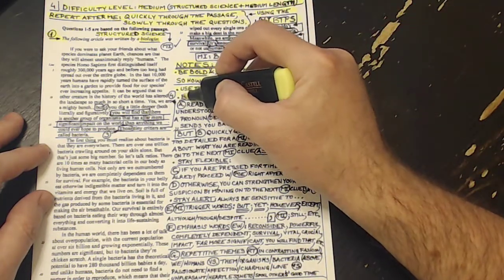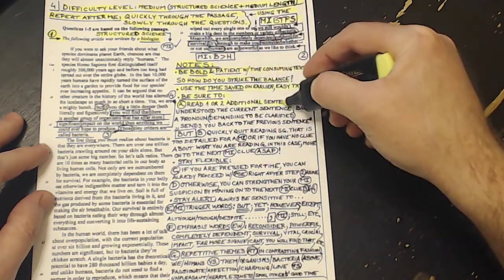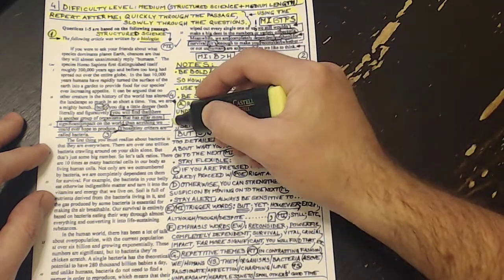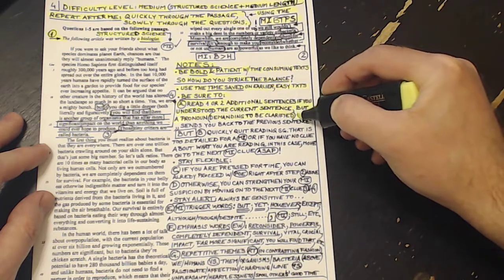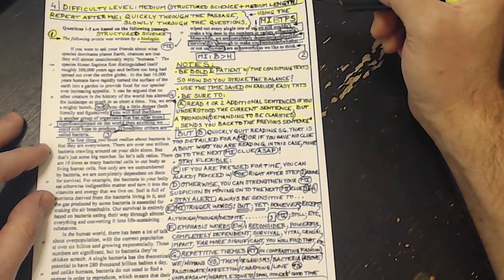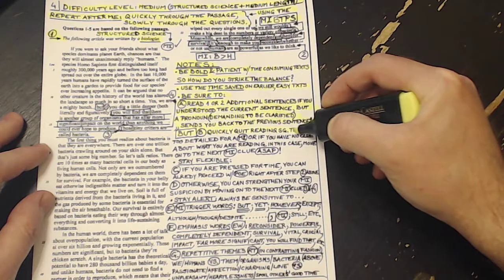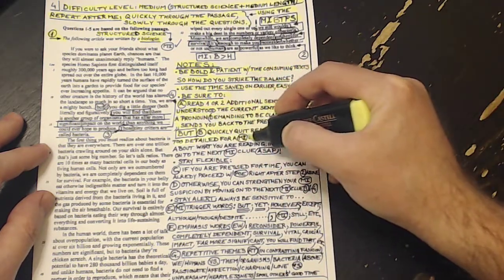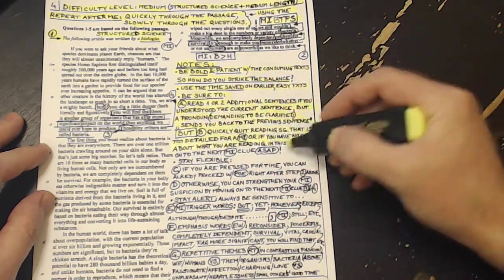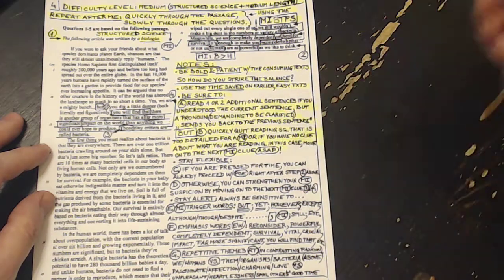And then next advice, be sure to A, read one or two additional sentences if you understood the current sentence, but a pronoun demanding to be clarified sends you back to the previous sentence. We will see that in action. However, B, quickly quit reading something that is too detailed for a main idea, or if you have no clue about what you are reading. In this case, move on to the next main idea clue as soon as possible.